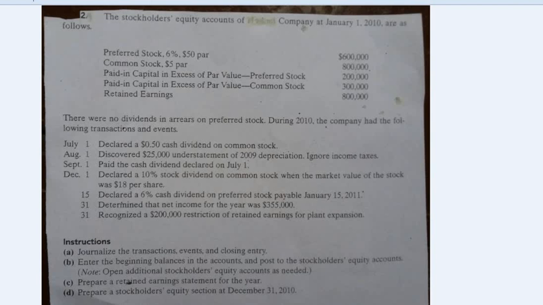Then it will appear in the balance sheet, in the obligations, or in the liabilities, current liabilities, as payable at the end of the year. So on the 15th, cash dividends 36, dividends payable 36.